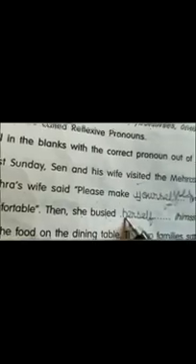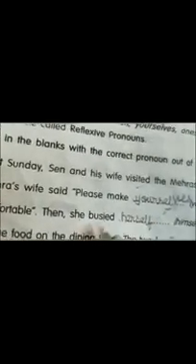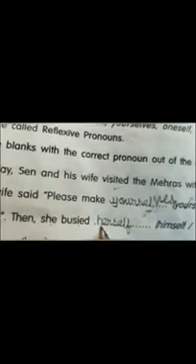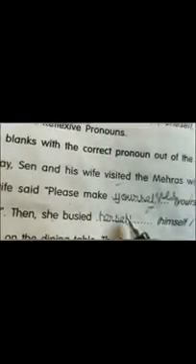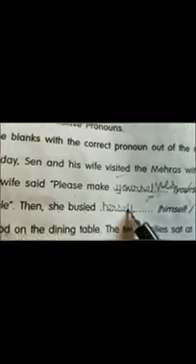Then she busied. So she is there. With she you will write herself. Her will be in the objective case. So herself will be the reflexive pronoun. You have to choose the appropriate pronouns from the bracket and fill. Like this you will fill question number 3 in the book.